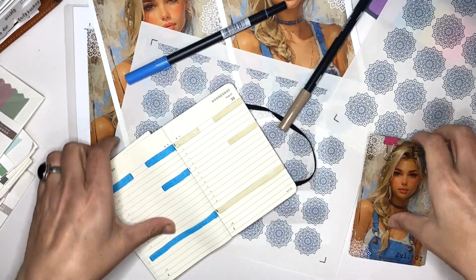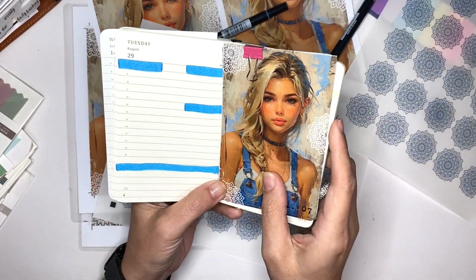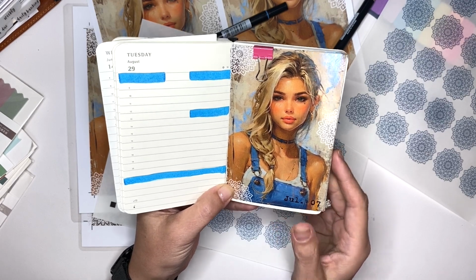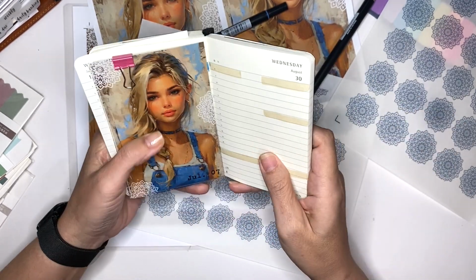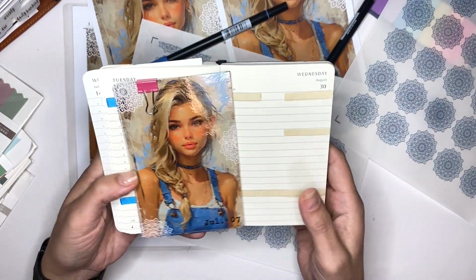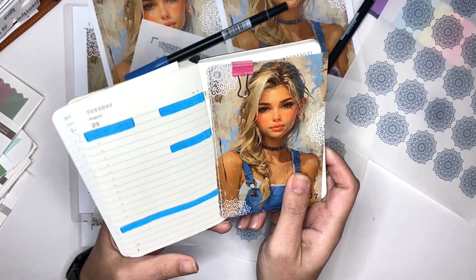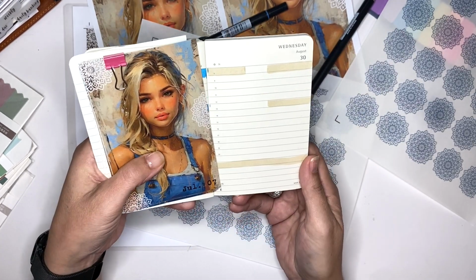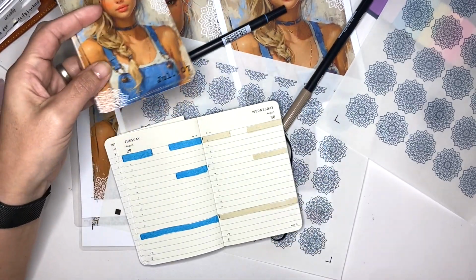Okay, and then I do this. I don't know if I like that. Okay, and I literally do this. This takes me at least an hour to decide what I'm gonna do. Do I want the blue? Because the blue really stands out. Or do I want the cream? I don't know. I don't know.